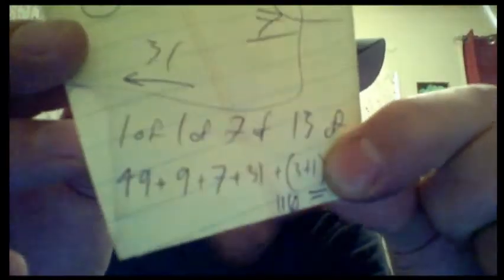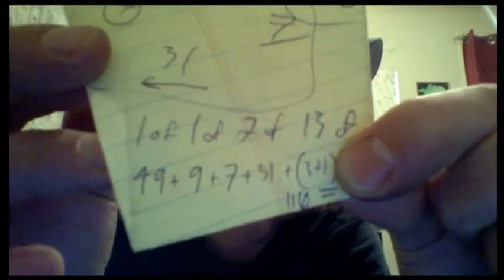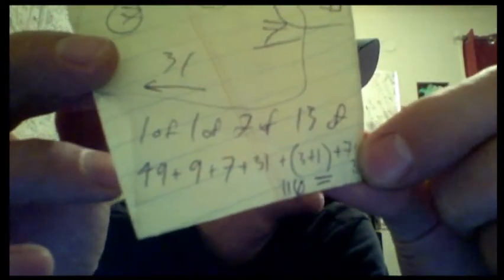And then I said, let's take the 3 and the 1 now, the other way. Let's take the 3 and the 1 from the 31, and the 7 again.